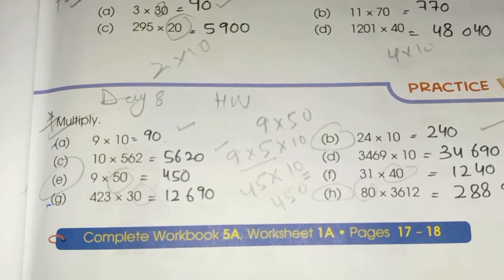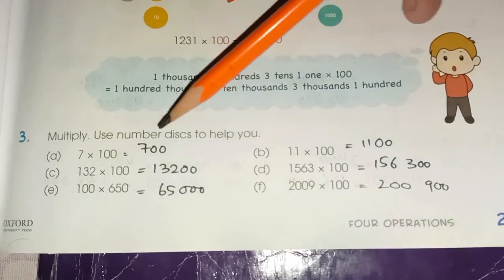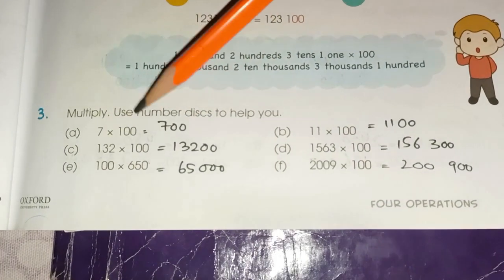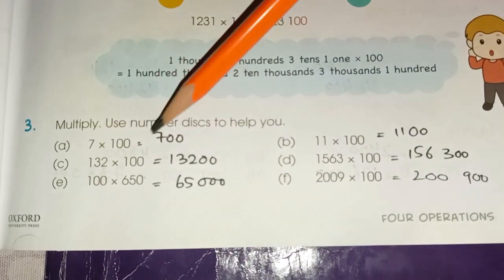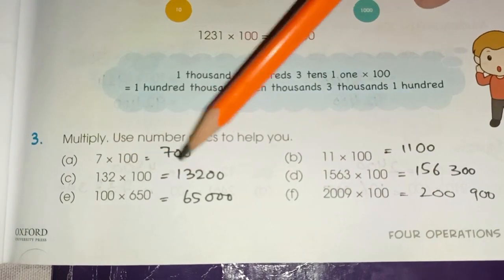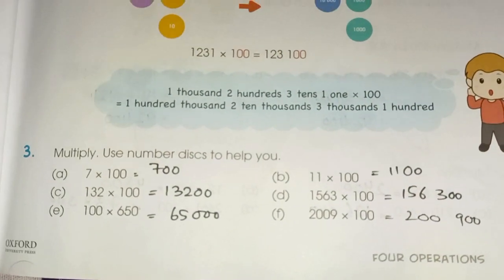Here you can see. Same as it is, page number 28, we have to solve the question. Here we are doing the 100. So in 100 we are adding 2 zeros with the numbers. 7 adding 2 zeros, 132 adding 2 zeros. In all the numbers we add 2 zeros.